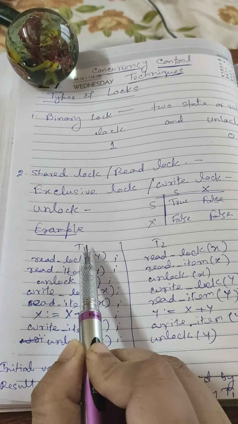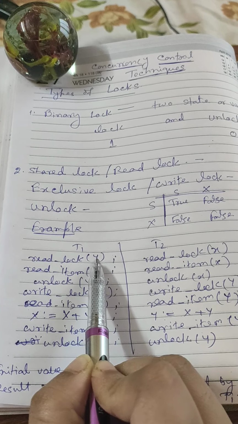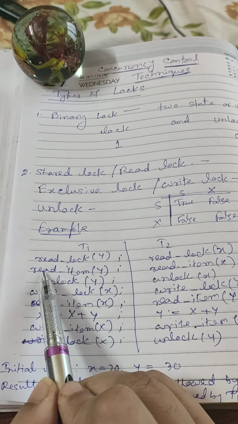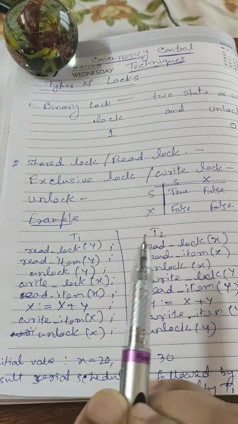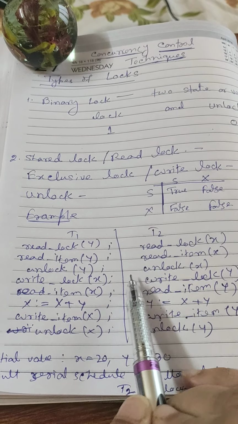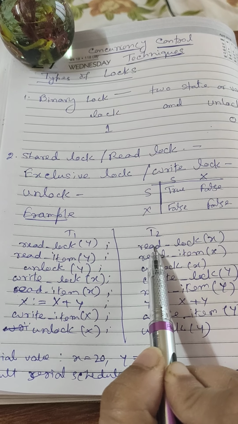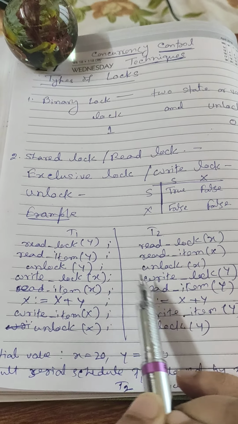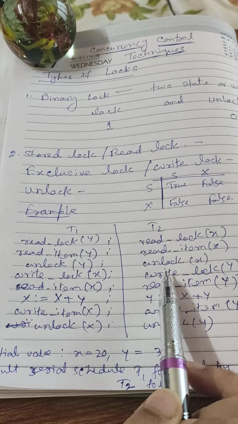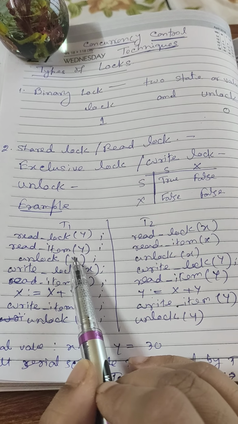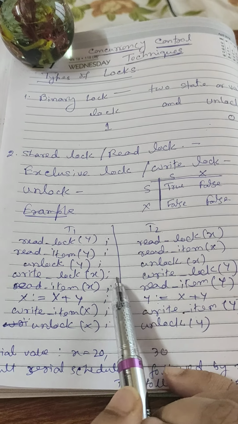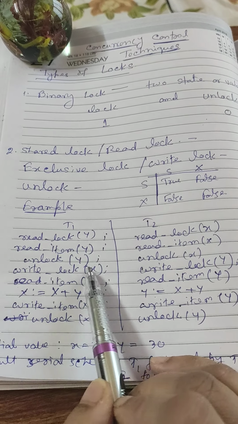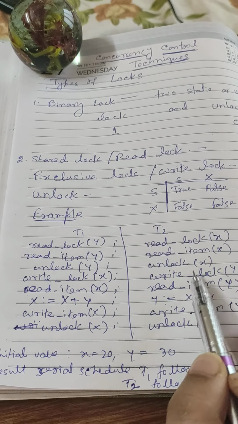So transaction T1 applies a read lock, holds a read lock on data item Y. Then it reads the item and unlocks Y. In the meantime, transaction T2 holds a read lock on X, reads the item X and unlocks X. Here, in between these two transactions, no one is holding any lock on X, because here we unlock Y, here we unlock X. So transaction T2 can apply a write lock here, because no other transaction is holding any type of lock on Y.